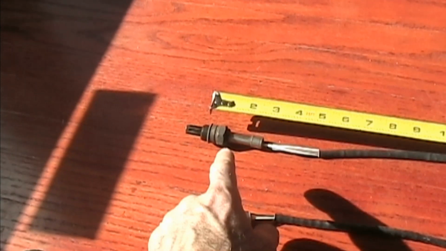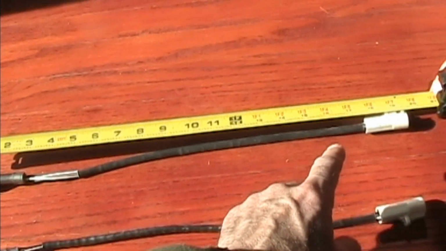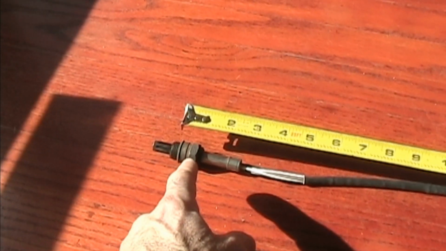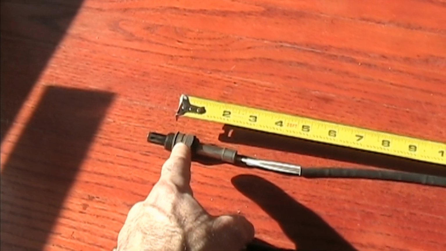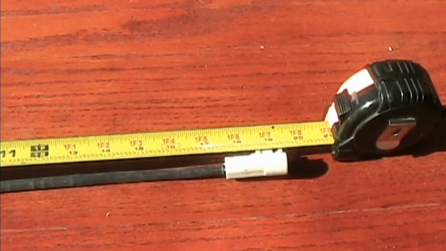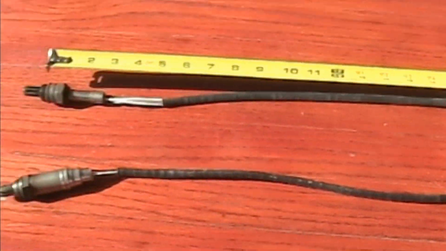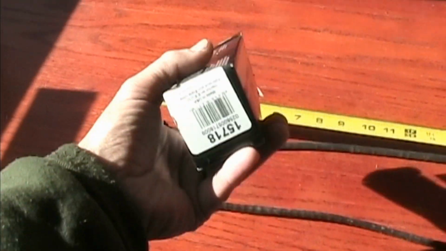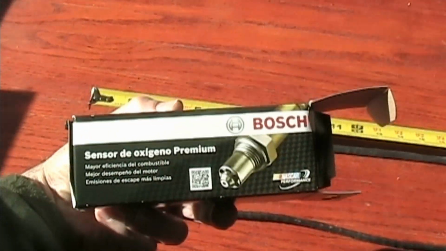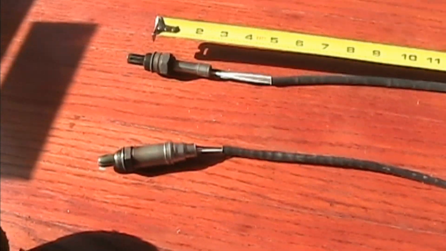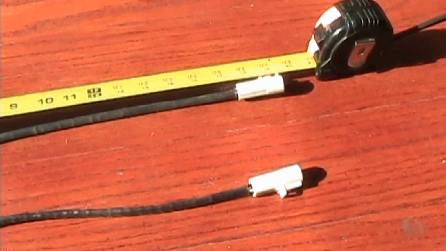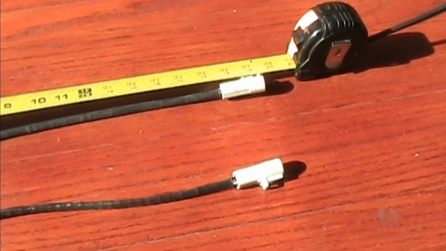Okay, this top sensor here, that's the original O2 sensor, and as I measure it from the top of the threads here all the way to the end of the connector, I get 19 3/8 inches. If I measure the new Bosch sensor, the 15718, from the top of the threads to the end of the connector, I get under 19 inches.